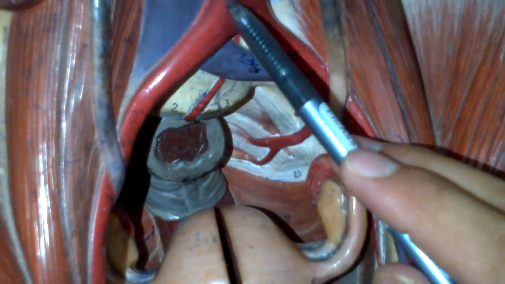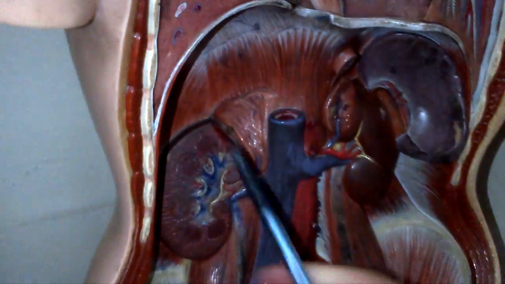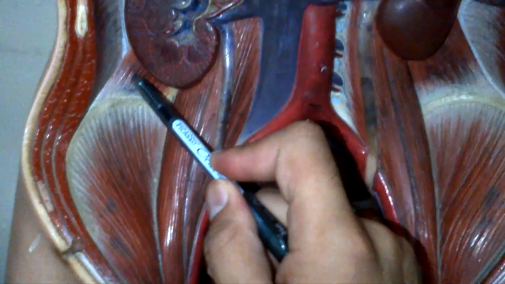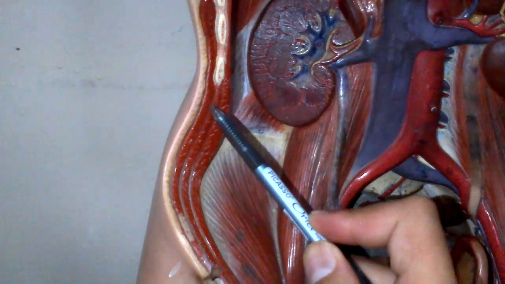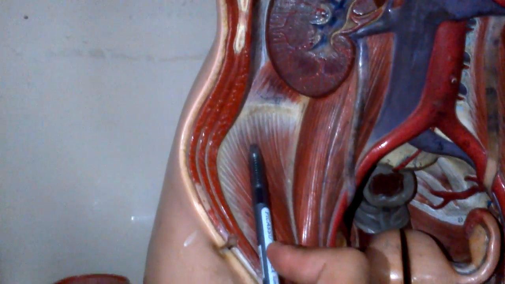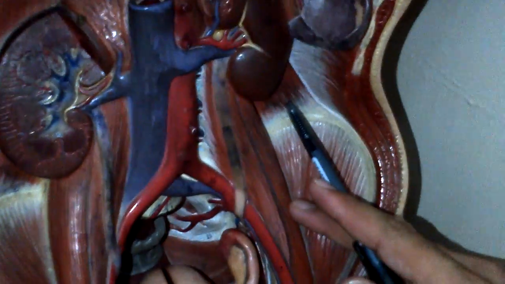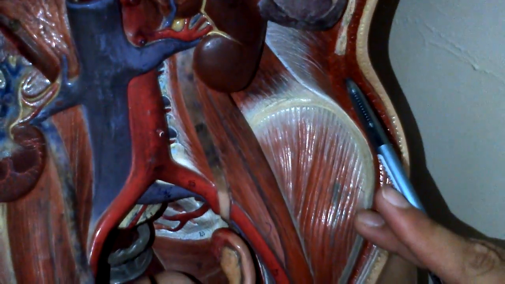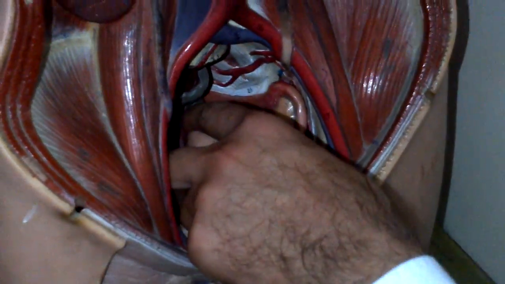This is median sacral artery, which arises from the abdominal aorta just at the bifurcation of the abdominal aorta. Muscles: diaphragm, quadratus lumborum, transversus abdominis, internal oblique muscle, external oblique muscle, and iliacus. Quadratus lumborum, transversus, internal and external oblique muscle. The iliacus.